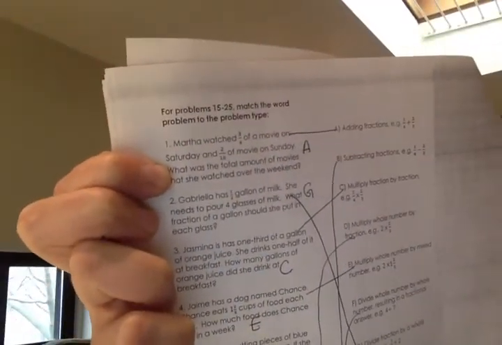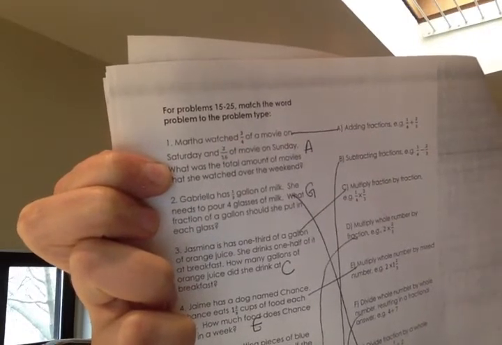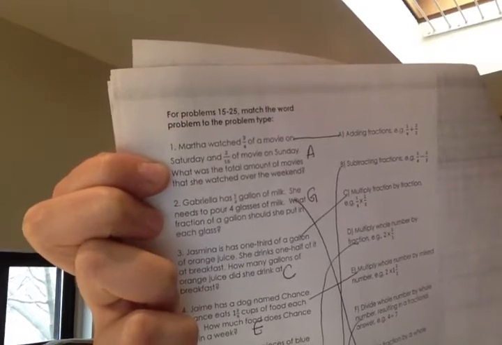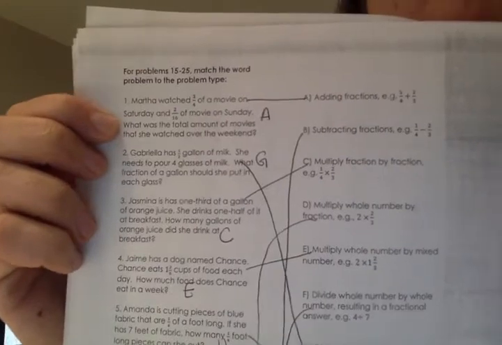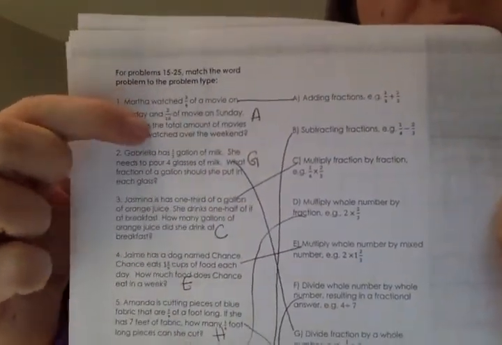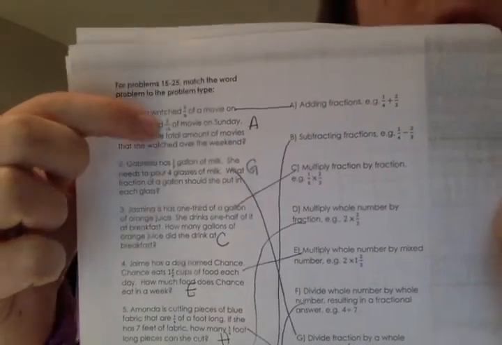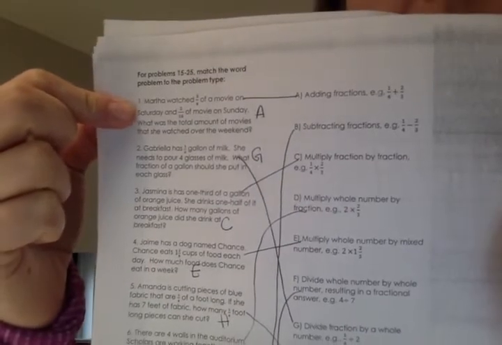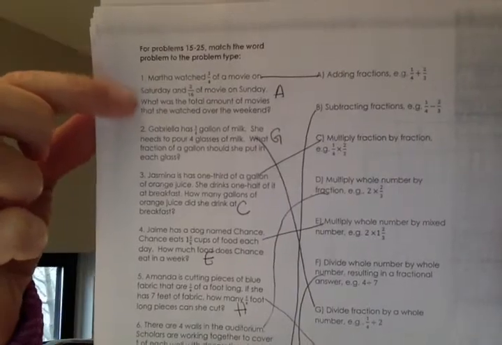So the first question says, Martha watched 3/4 of a movie on Saturday and 2/6 of a movie on Sunday. What was the total amount of movies that she watched over the weekend? When you have two fractions and they represent the same thing, she watched movie and she watched some more movie. What I need to do to get my final answer is to combine them or add them. So I'm adding fractions. So this matches with A right across.